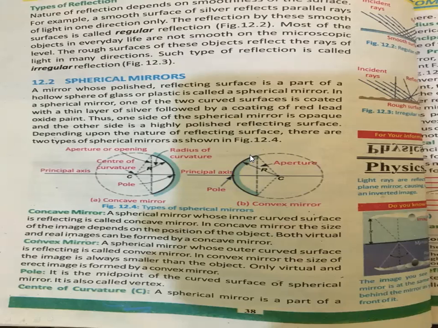This outer surface is reflecting, and the inner surface is polished. The green color shows it is polished, and it is polished with red lead oxide. In a convex mirror, the size of the image is always smaller than the object. If you see your face in a convex mirror, the image will be smaller than the object.